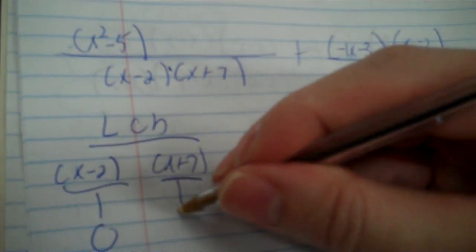Okay, now we have to come up with an LCD, lowest common denominator. So on the bottom, we have an x minus 2. We have a parentheses x plus 7. Then another x plus 7. Okay, x minus 2, I have 1 and 0. So I need to put an x minus 2 so that it matches the 1 over here. x plus 7, 1 to 1, we're good. Okay, so make your thing. And you're going to have x plus 7 and x minus 2.